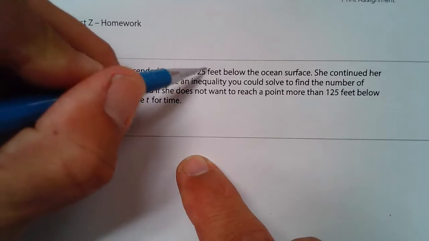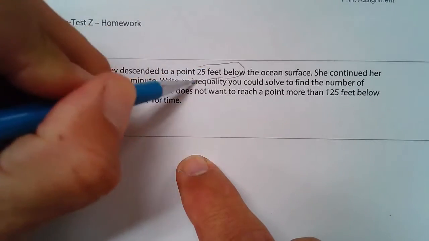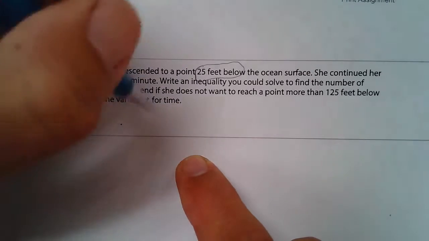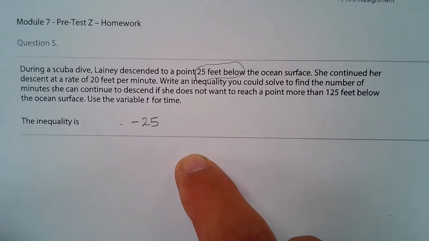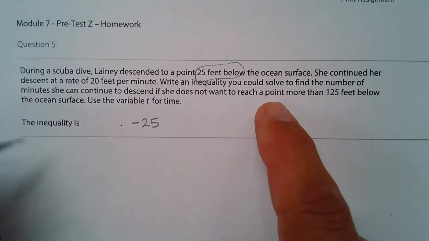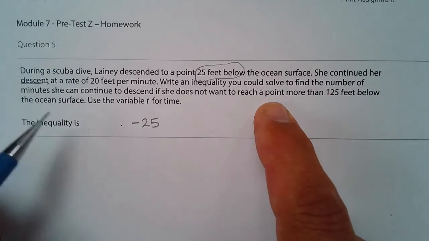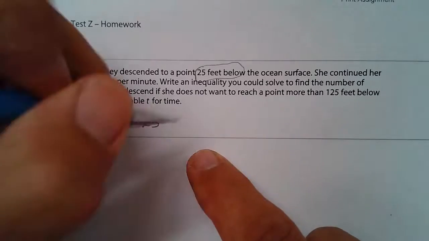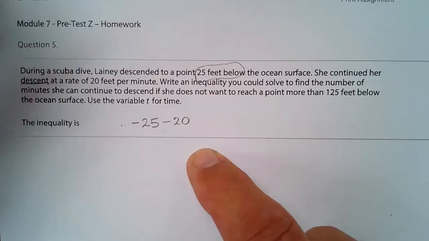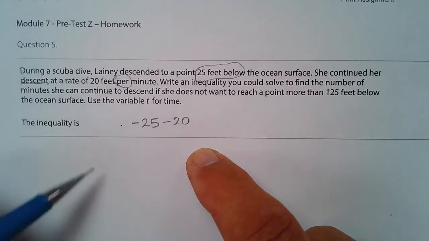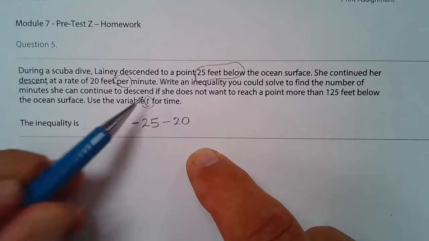So she is 25 feet below the surface of the ocean, and so that's represented by the number -25. And then she continues to descend. So she continues to go down at 20 feet, so she's going down minus 20 feet per minute. And per, that's telling me to multiply by the time right there.